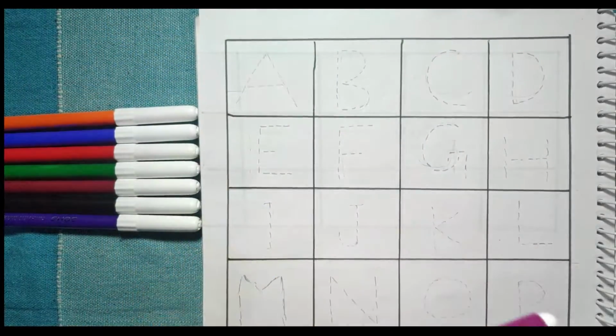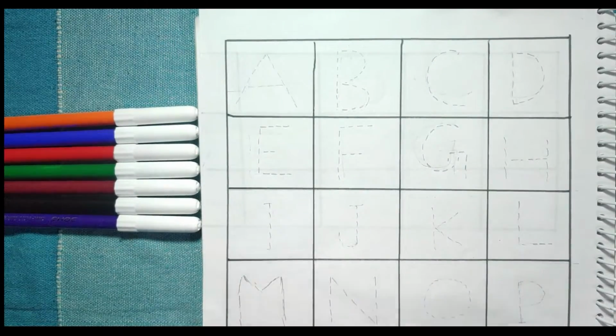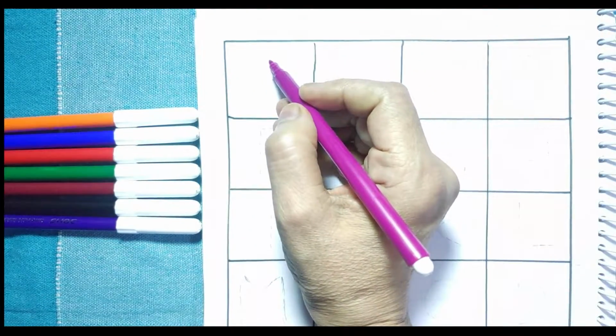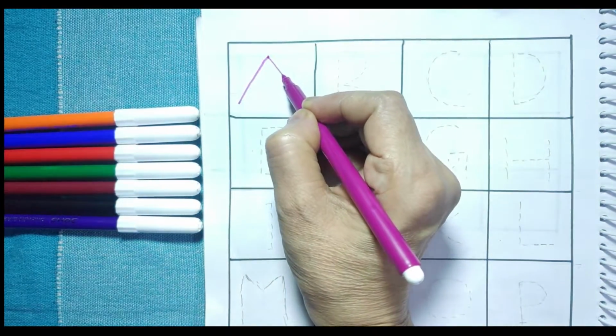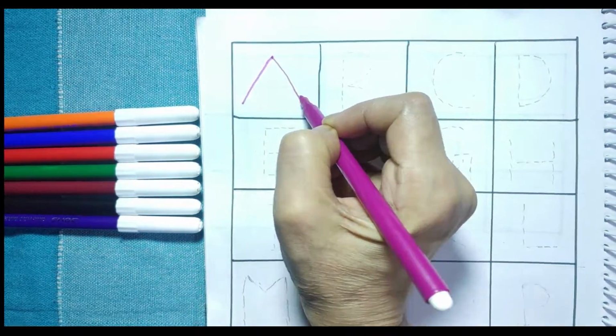Pink color. A for ant, A for apple. B for bat, B for ball.